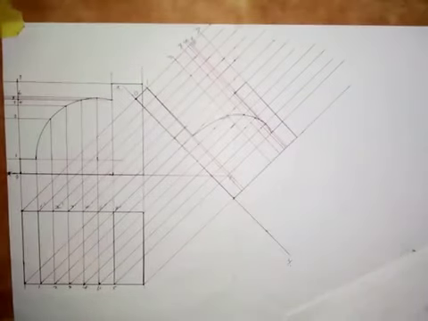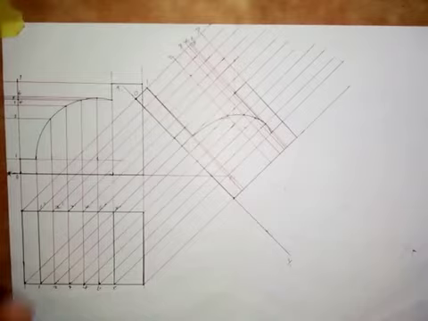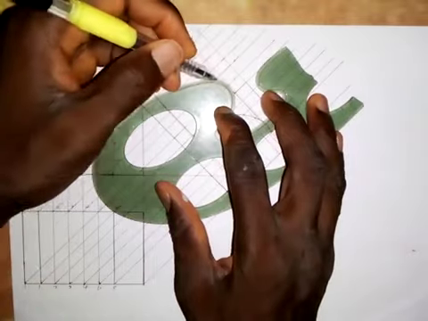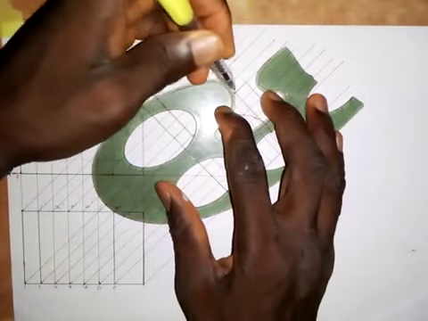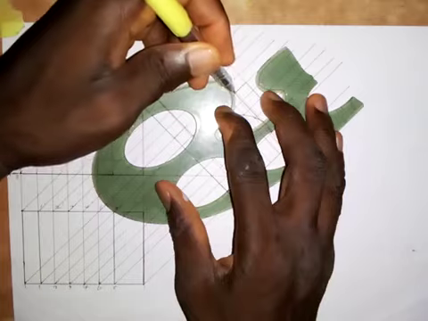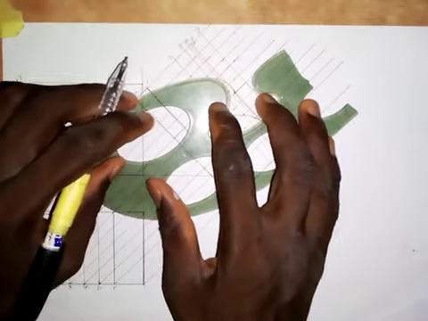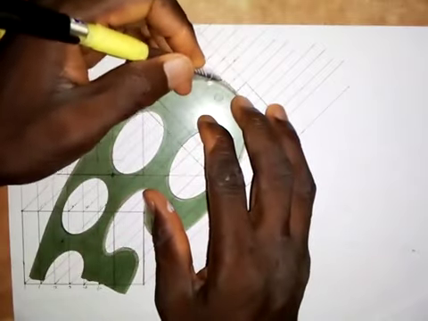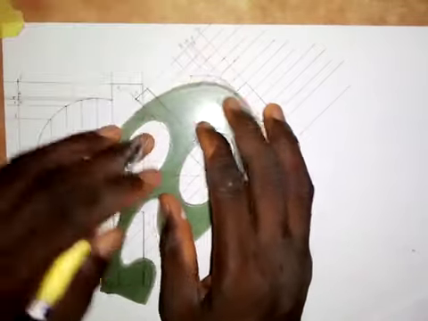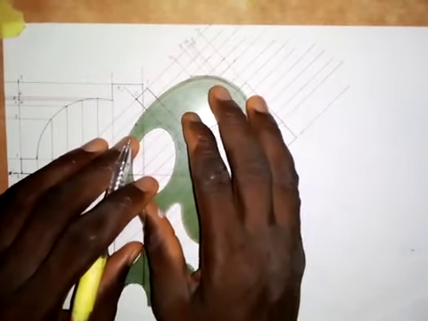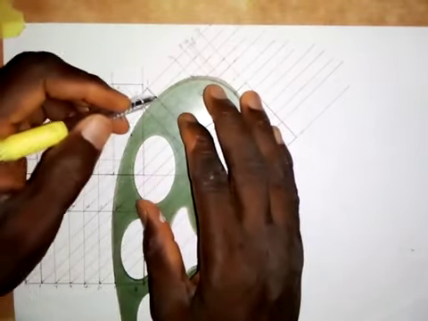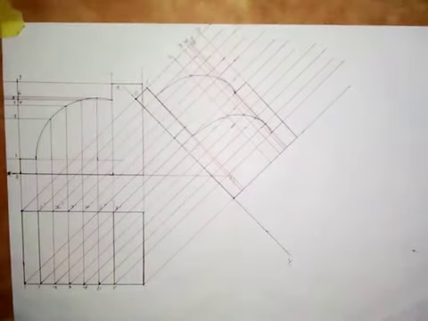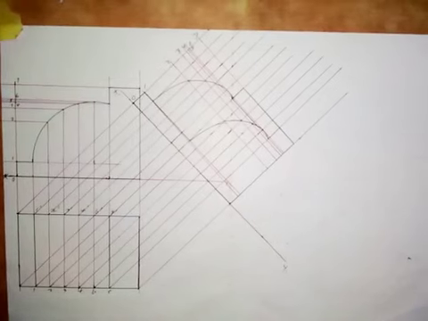It's already there. What we need to do now is to take the French curve and do the same thing as we did for this one. All I need to do is to set my French curve like this. Then I will draw this curve like this. I will join these 3 points together as we did for the other one. Then I will connect this point together like this. Okay, so that is the auxiliary elevation, but we are not done.